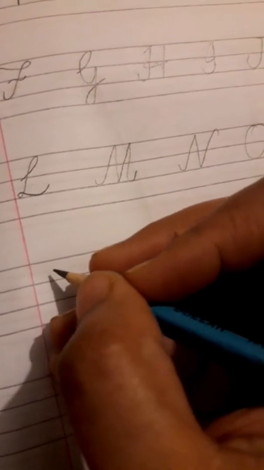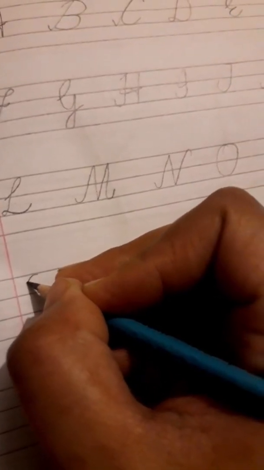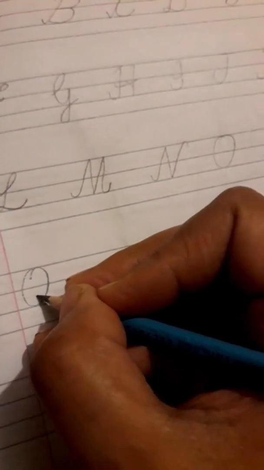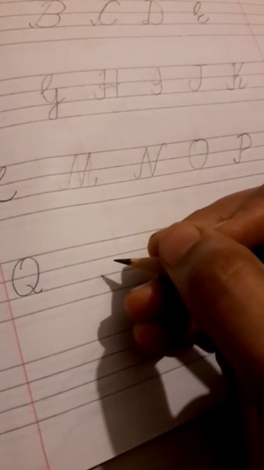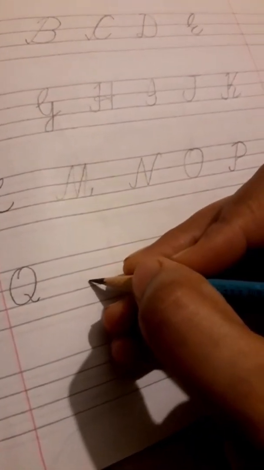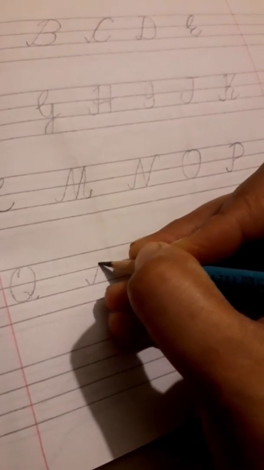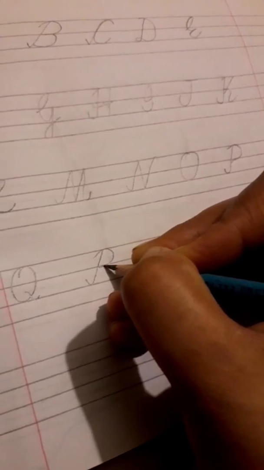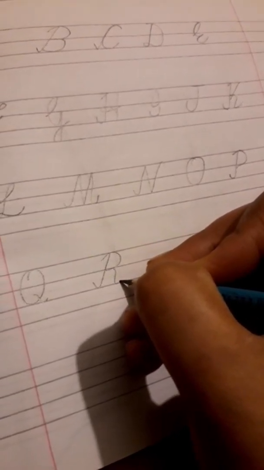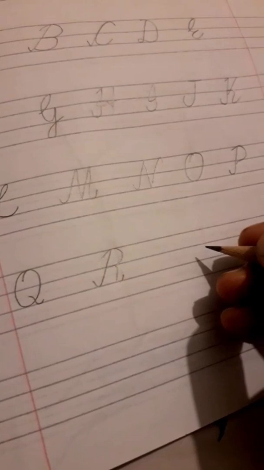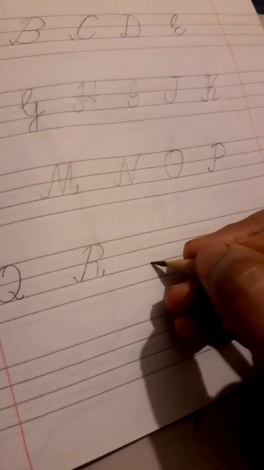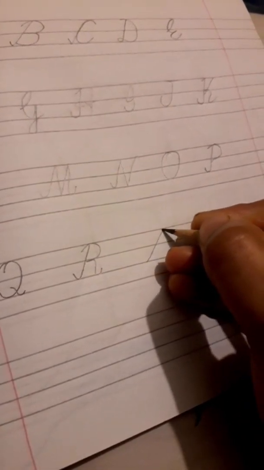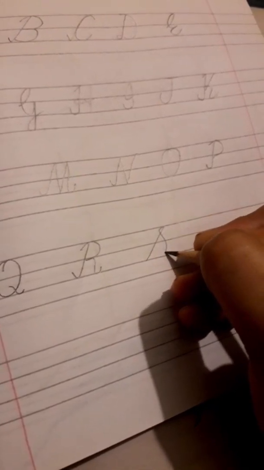Now for writing Q, we will be using the same circle that starts from the upward and then makes an intrusion inwards and then a little loop. Then for R, we will be using a smaller slant, moving upward, making a curve like P and then making another curve. For S, we will be using a slant, then moving downwards.